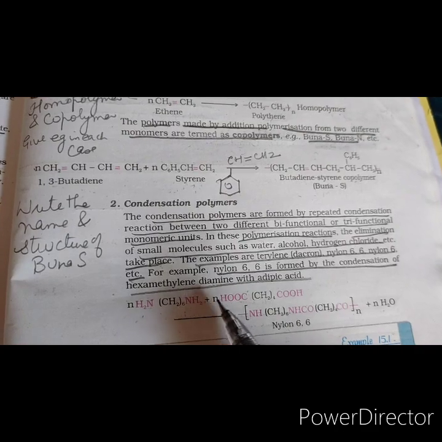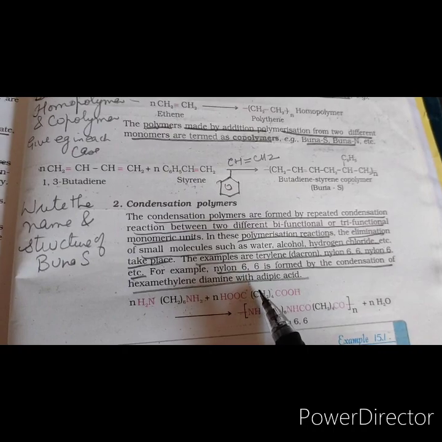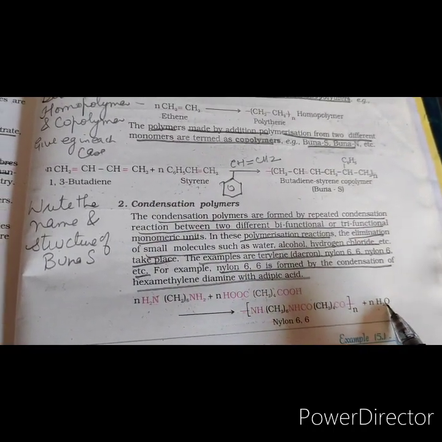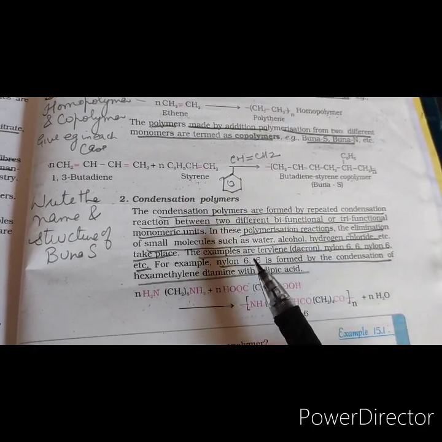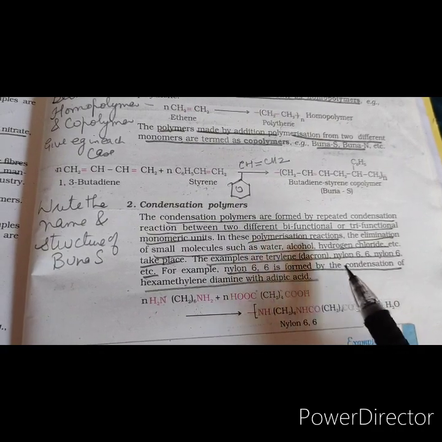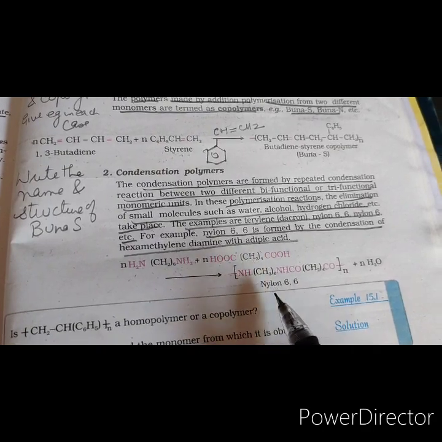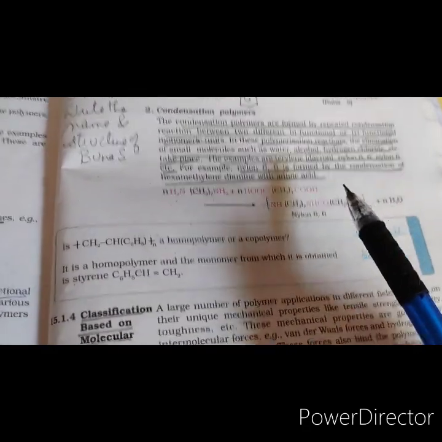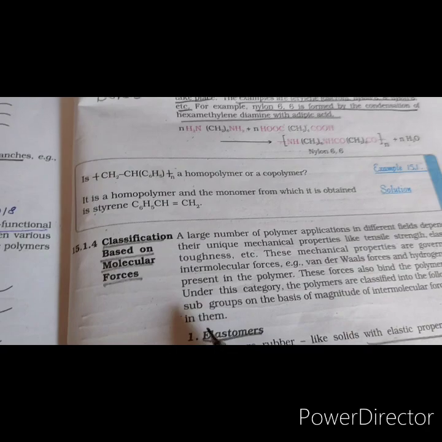There can be trifunctional also. In the condensation polymerization, there is a condensation reaction between these two different bifunctional monomeric units, and there is elimination of small molecules such as water, alcohol. Examples of condensation polymer are terylene, nylon 6,6, nylon 6. Here they have depicted this nylon 6,6 formation, hexamethylene diamine and adipic acid, right? This is an example of condensation polymerization.